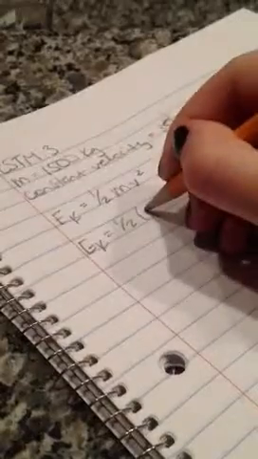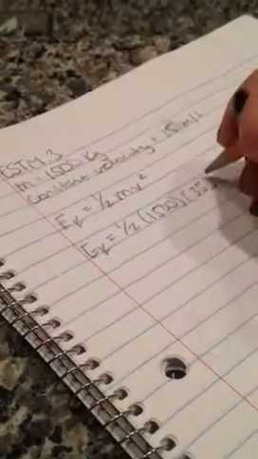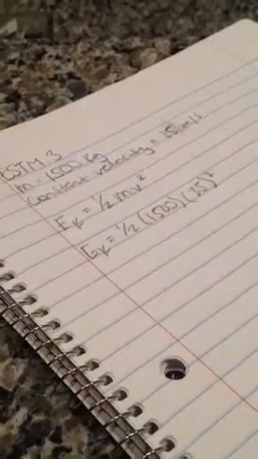And I'm just going to solve that using my variables that I understand. I have 1,500, 35, and that is squared. So I'm just going to plug that in real quick.